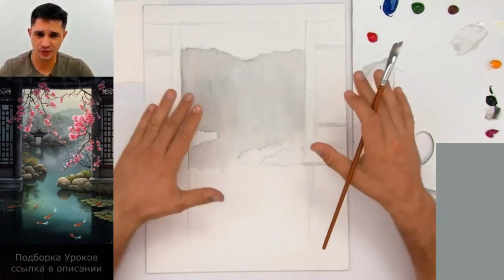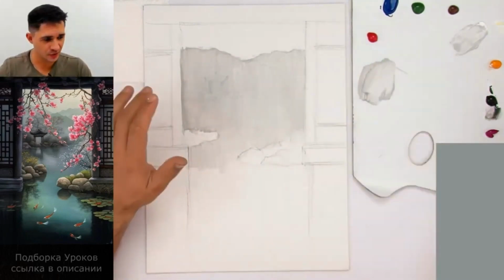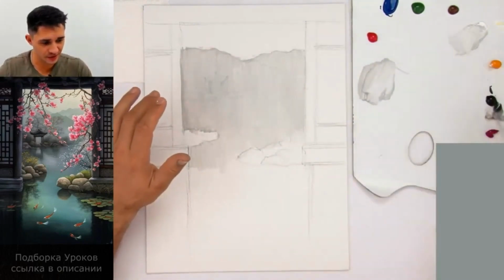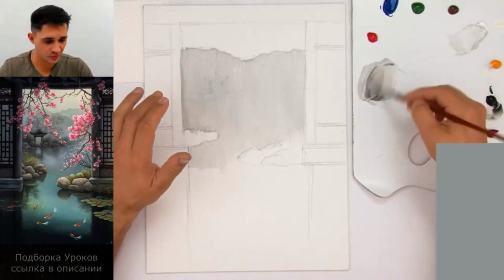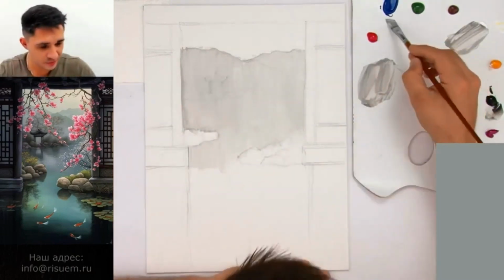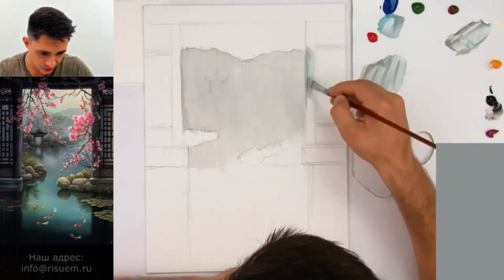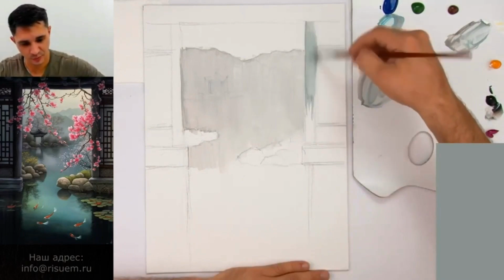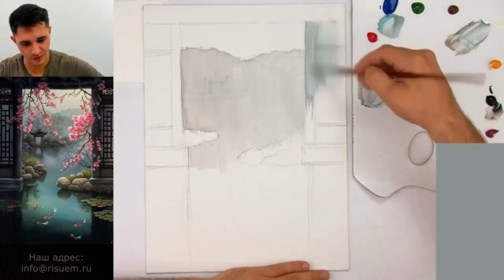Right away, we can switch to the background part and the side parts. And this color is the same as the one used before. We can darken it a little bit, add a bit more black. Let's add a little bit of blue as well. I will paint over these columns, and I will probably even paint them completely like this, along with the grid.